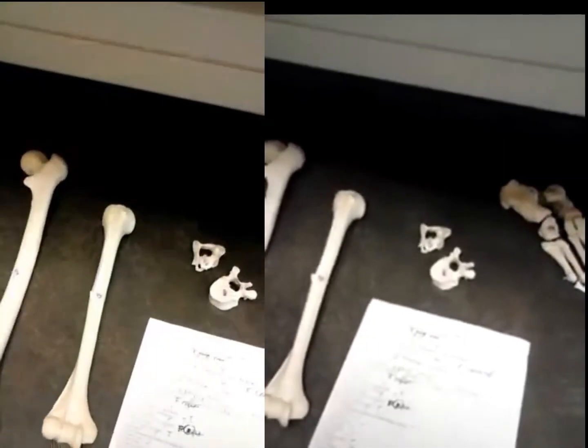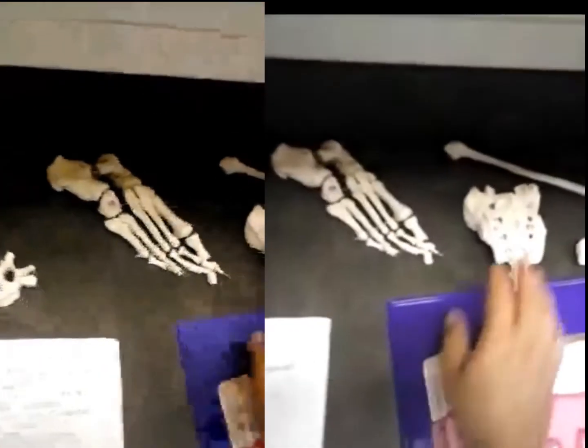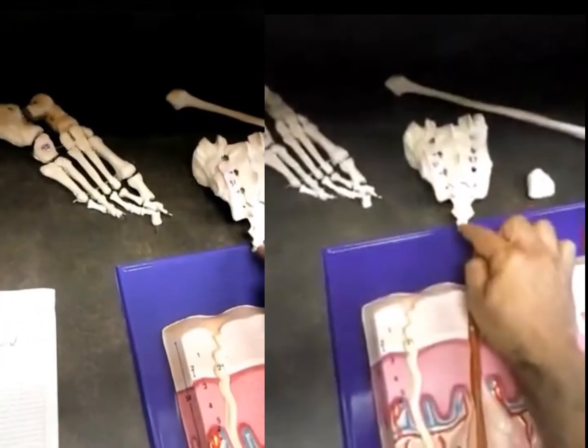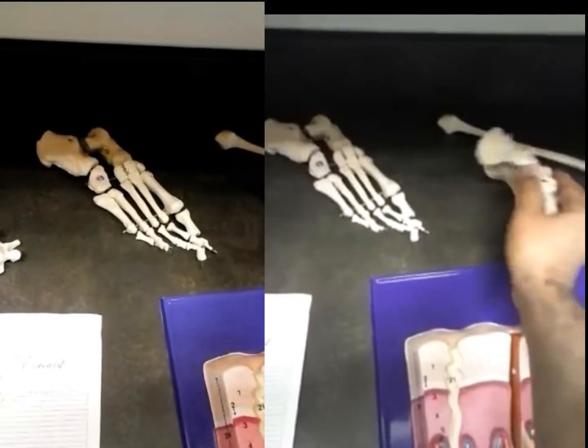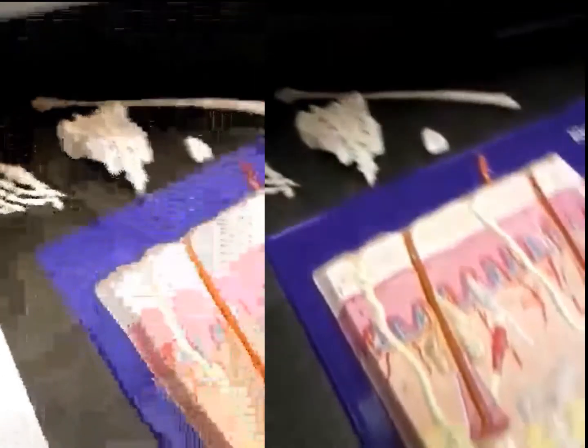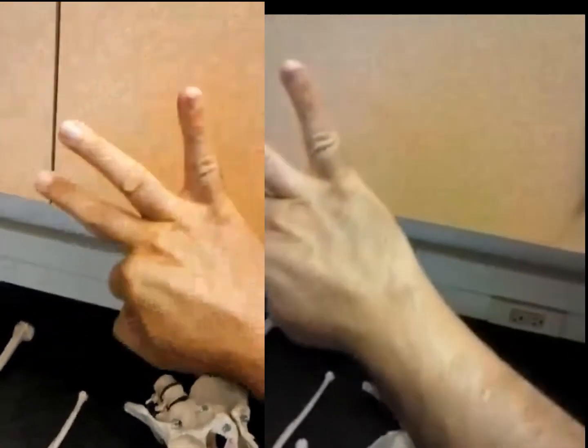46 is true. 47 is false. This is not the coxal hip bone. This is the coccyx. This is the sacrum. And everything else is true. So congratulations. You did a great job. And you did it in 3D, 3 dimensions. Wow.